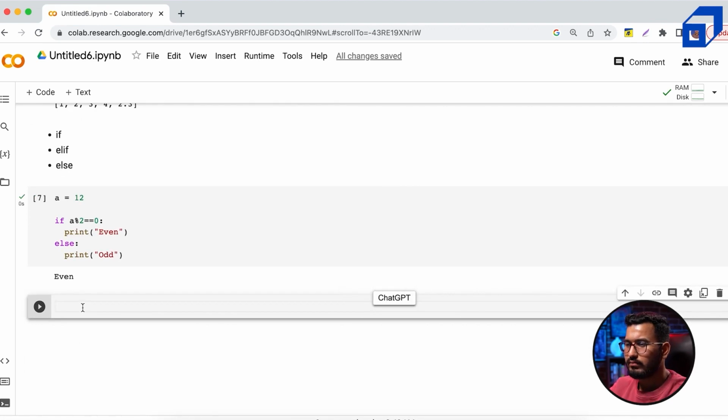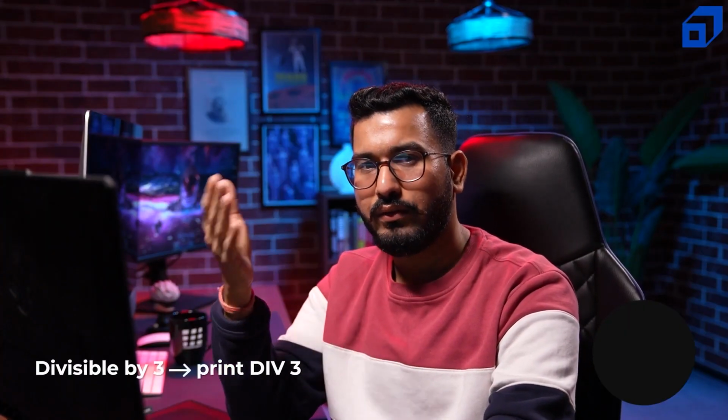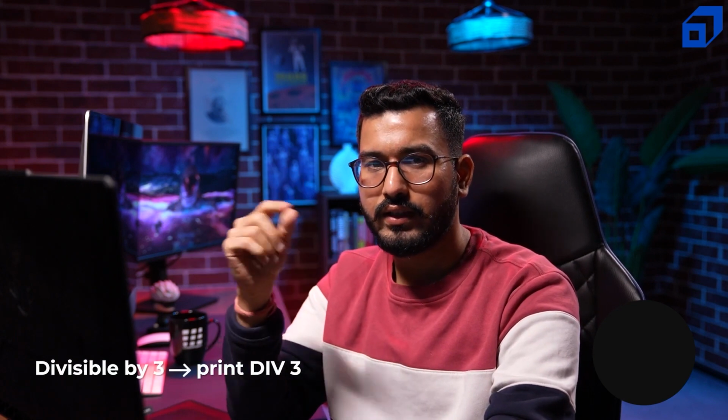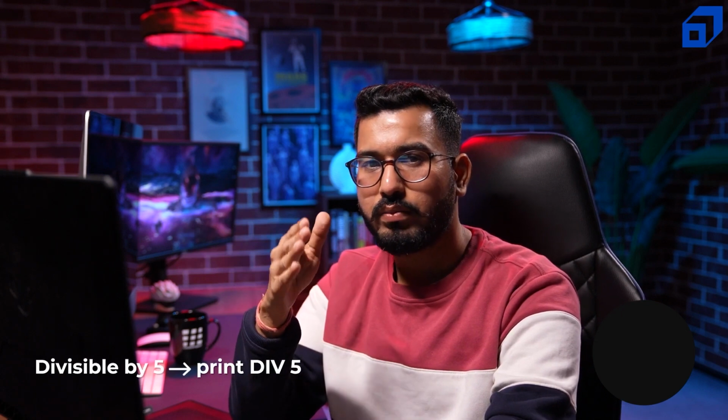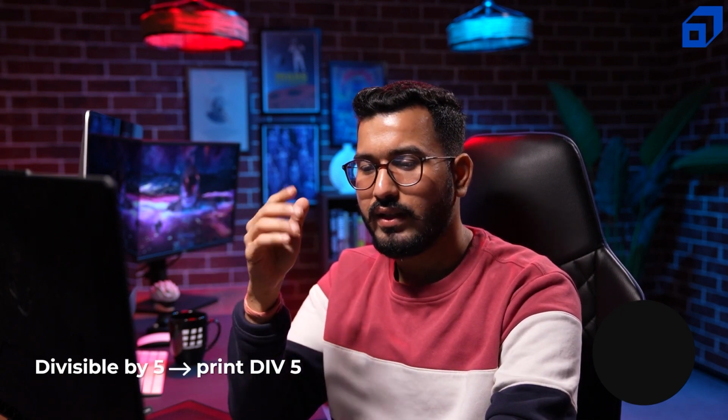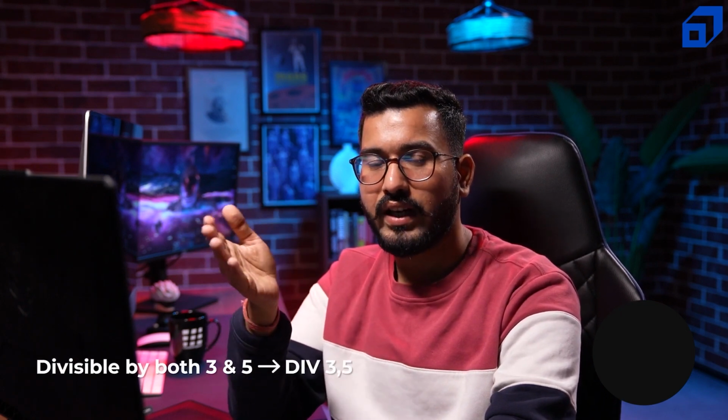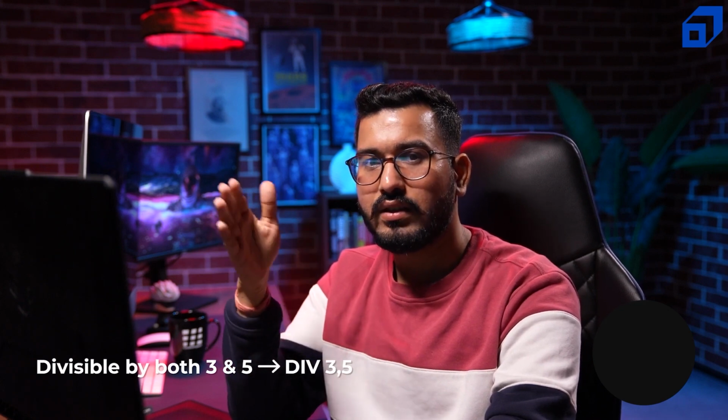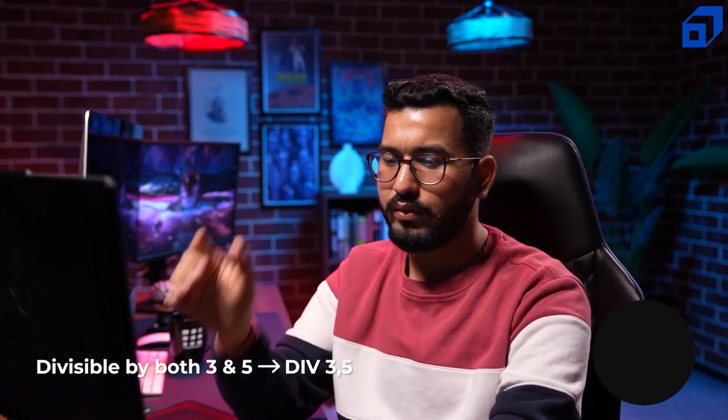How to write a conditional block which is having multiple conditions. So let's say I'm having a number 15. Now I have to check if the number is divisible by 3, I have to print div3. If the number is divisible by 5, I have to print div5. If it is divisible by both 3 and 5, I have to print div3,5. So this is what I have to do.